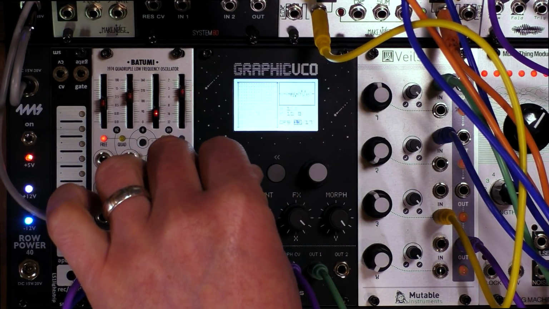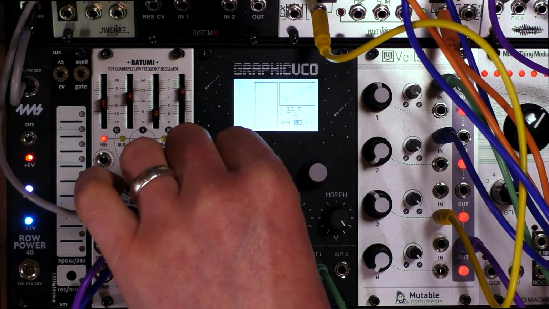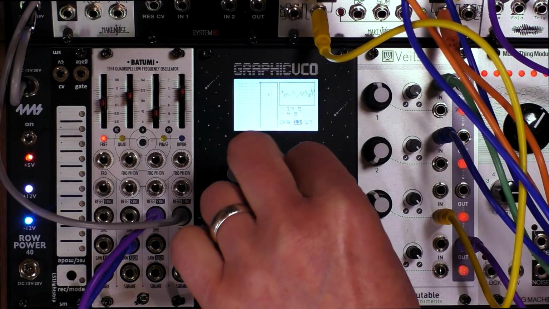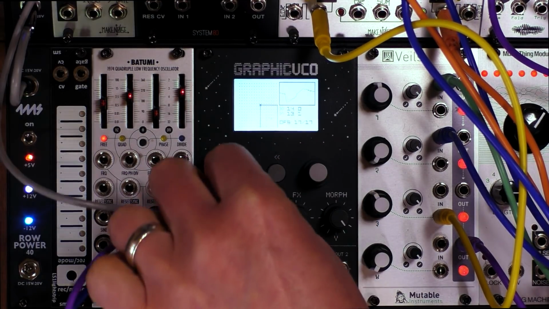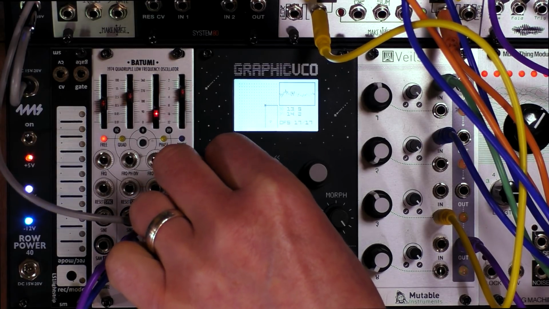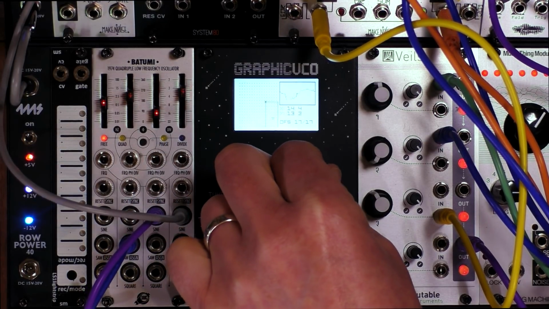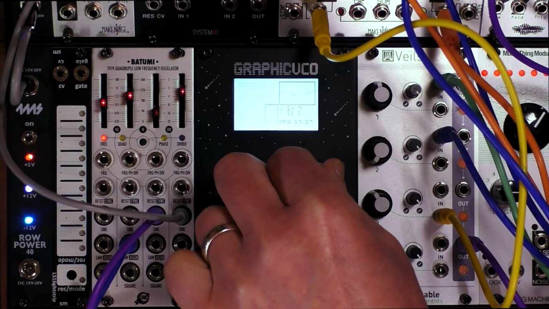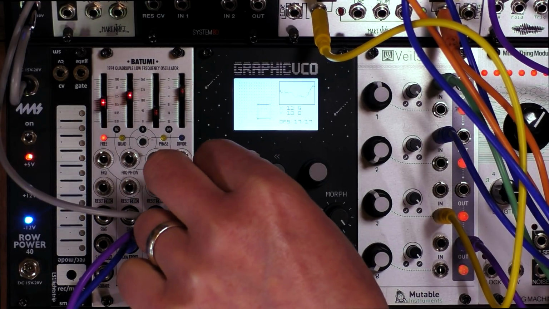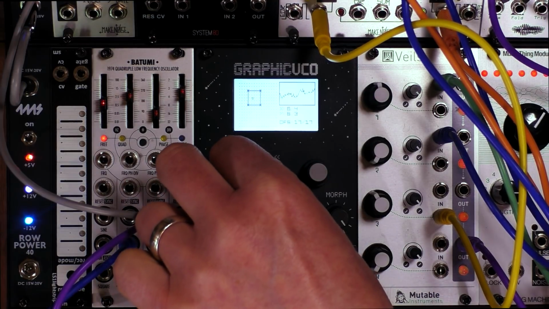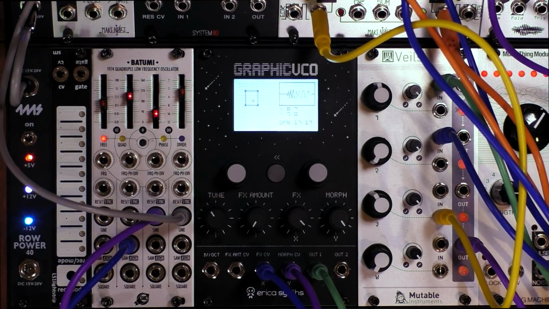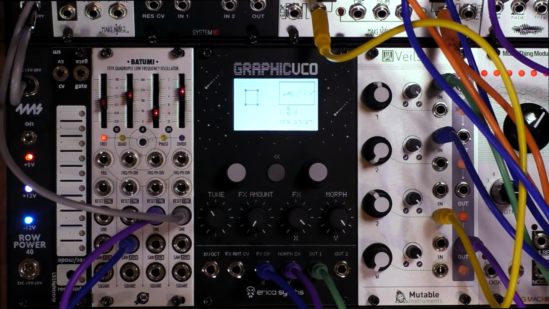It's endless fun. And if I drag this box around a little bit differently, I can give it a smaller area to play in.